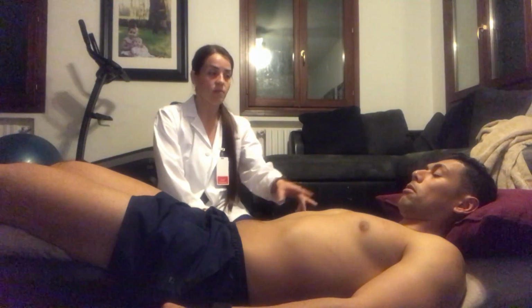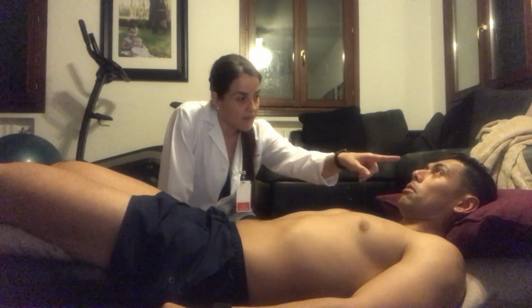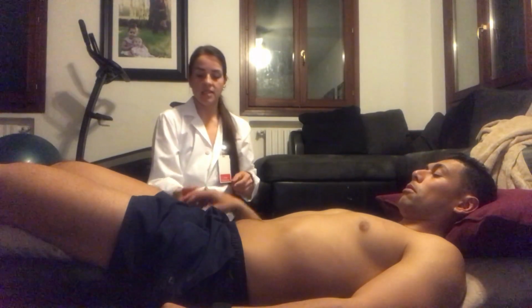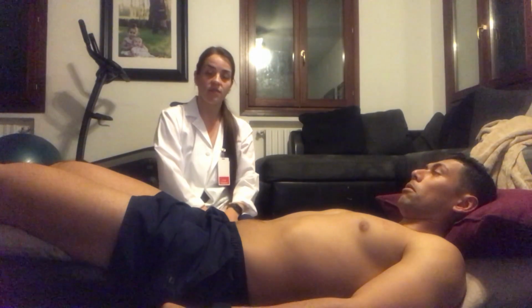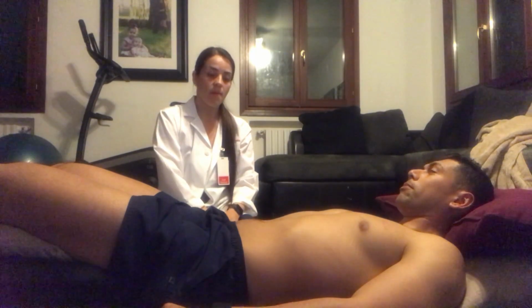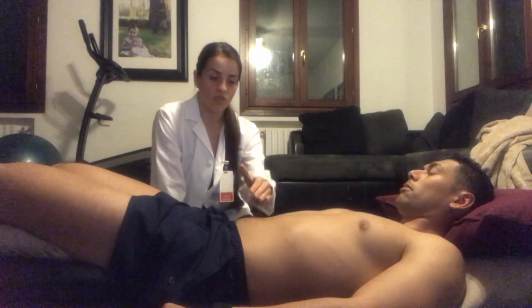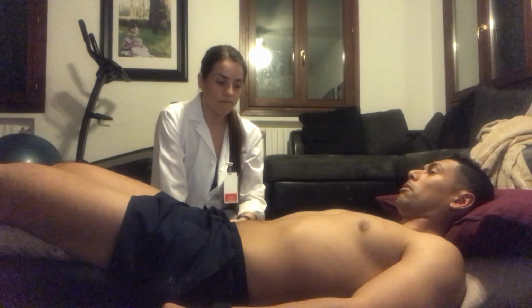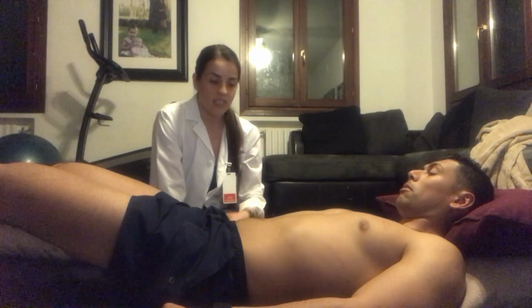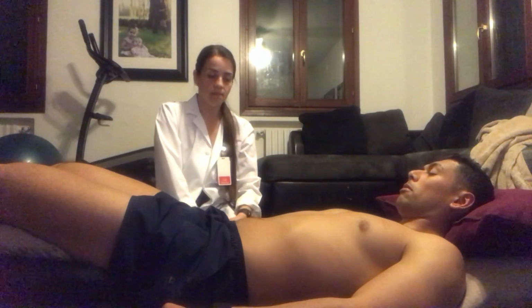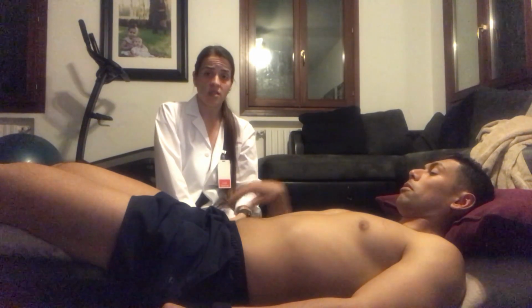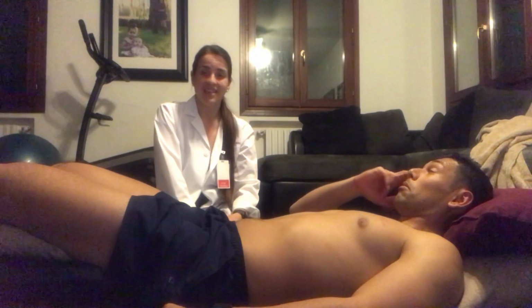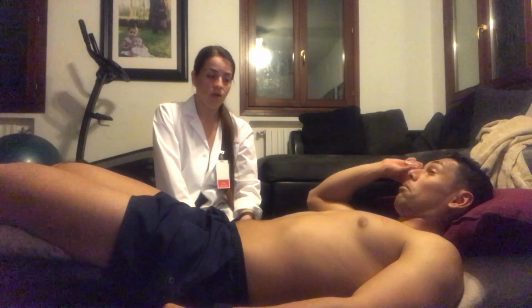jaundice, any yellowing. I'm looking at the sclera to make sure he doesn't have any signs of yellowing. I'm looking at his nail beds as well and his overall color, to make sure that it's appropriate for his ethnic background. I'm making sure that he doesn't have any striae, any discoloration, any rashes, scars that I might notice. I'm looking at his overall skin and any excessive hair growth.